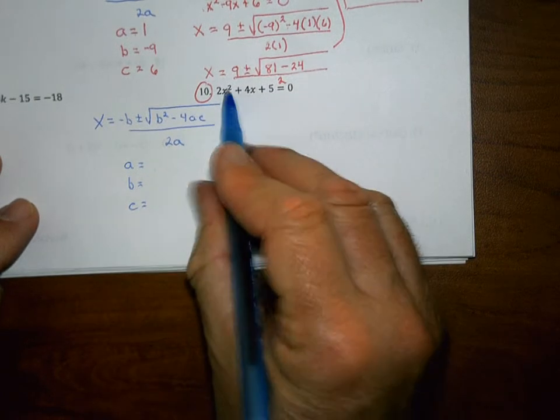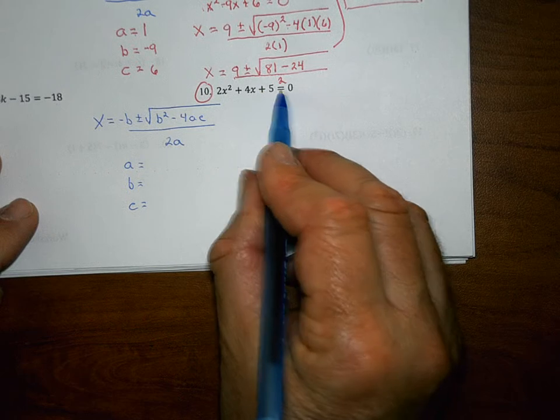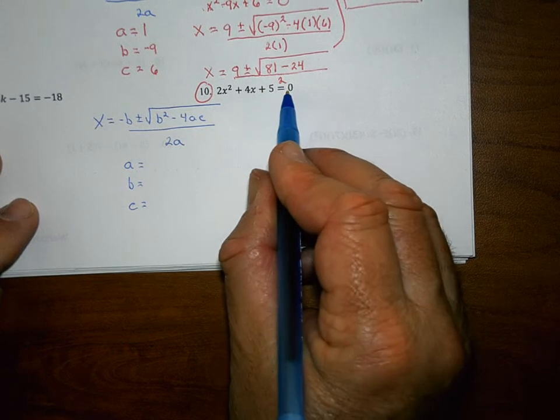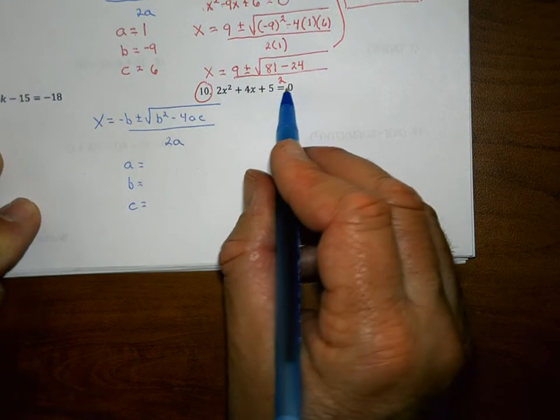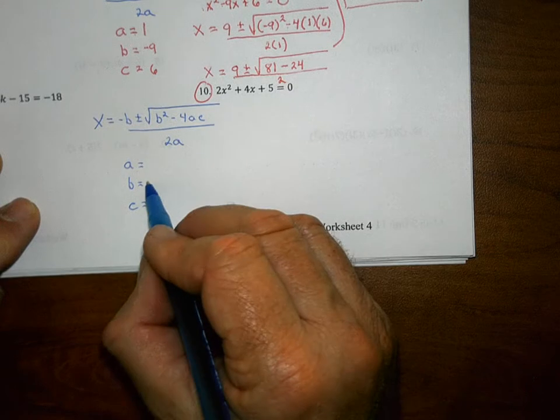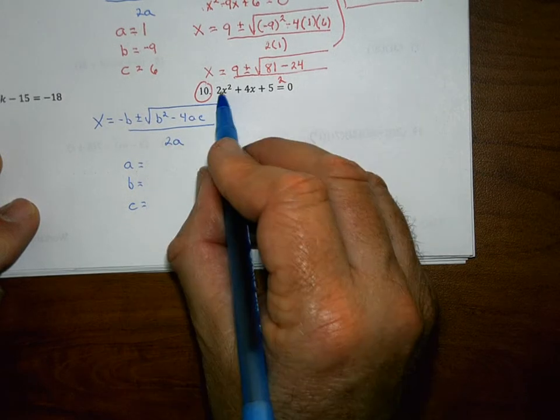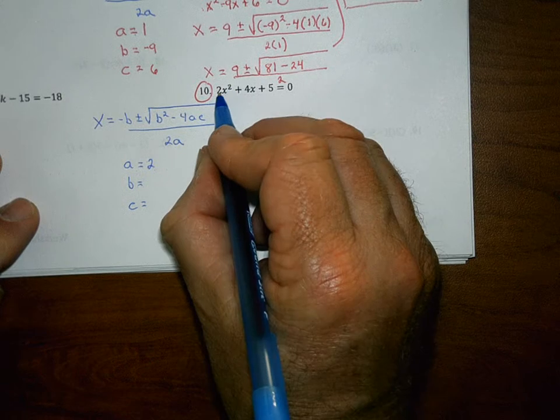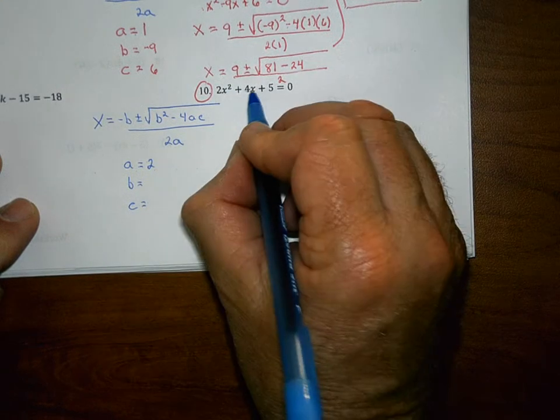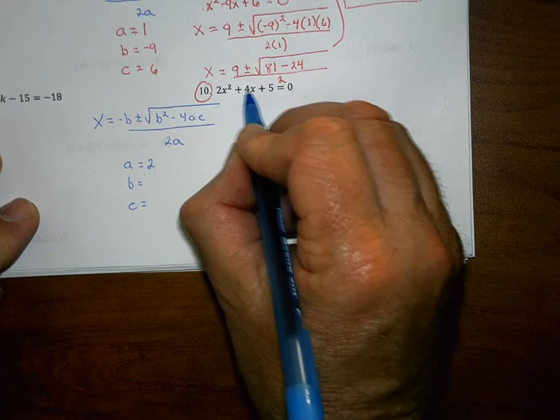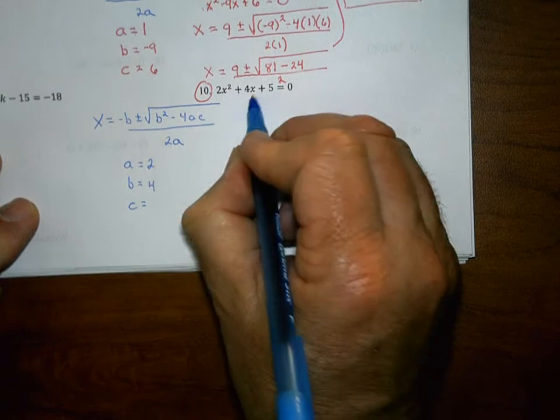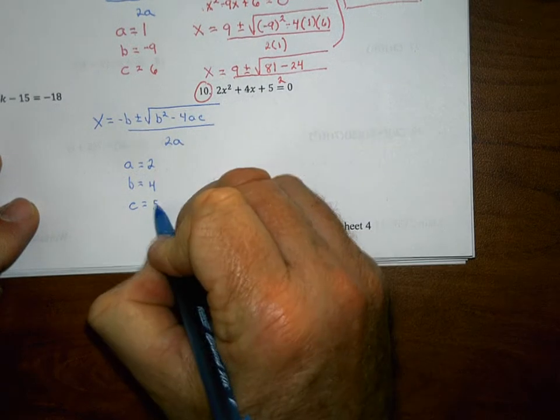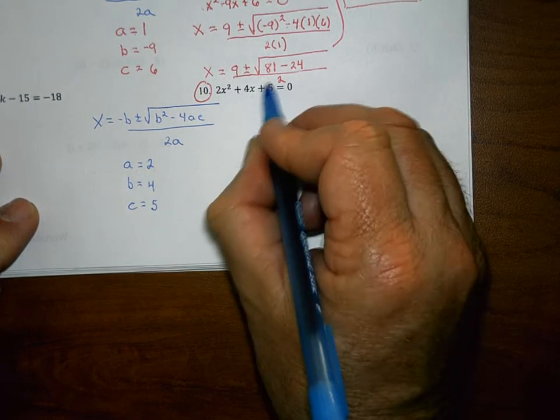2x squared plus 4x plus 5 is equal to 0. Since the equation is equal to 0, I can identify a, b, and c. A is 2, the number in front of the x squared. We call that the coefficient. B is 4, the coefficient in front of the x. C is positive 5. C is called the constant. That means it's the number that has no variable next to it.